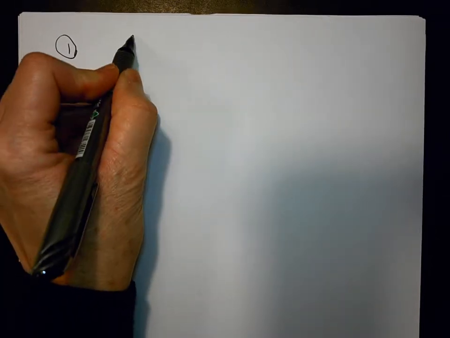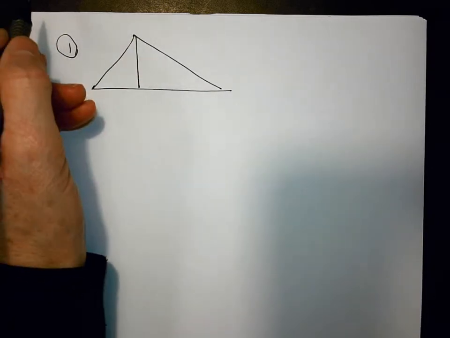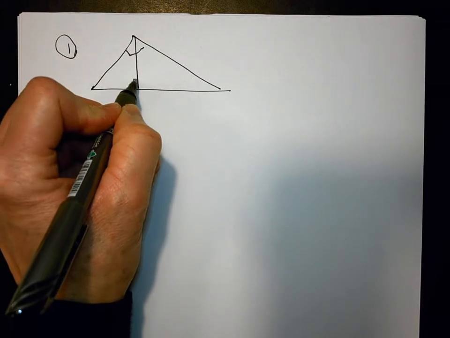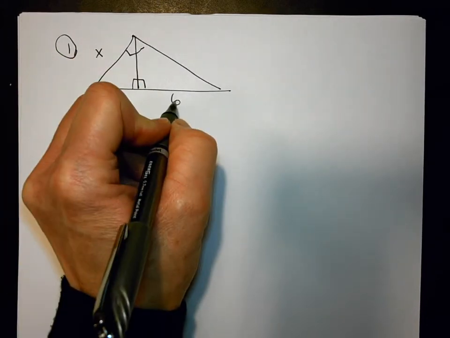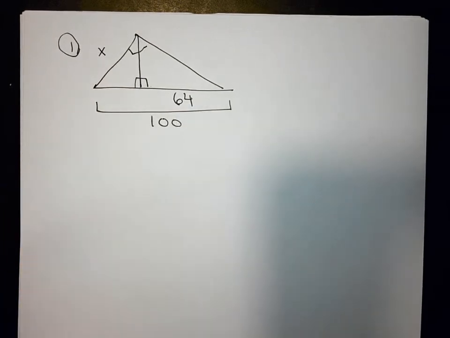Okay, I'm going to run through just two problems off the homework sheet to remind you of what to do. So I'm looking at problem number 1. Okay, our picture looks like this. So we have a right triangle, we have right angles, we have an X, we have a 64, and we have a 100.